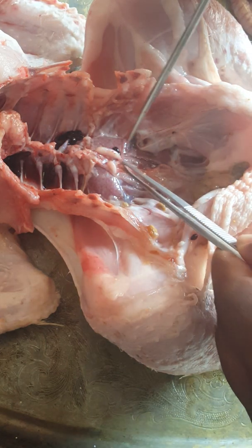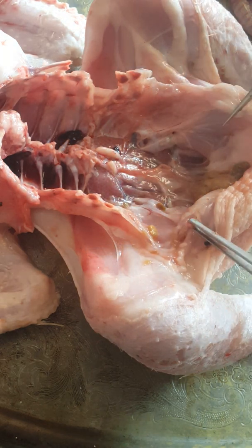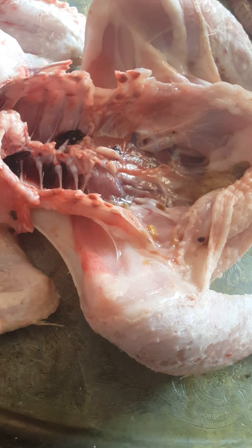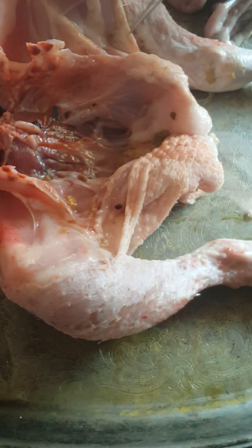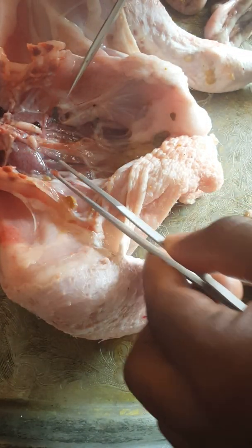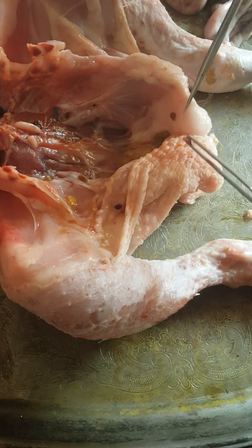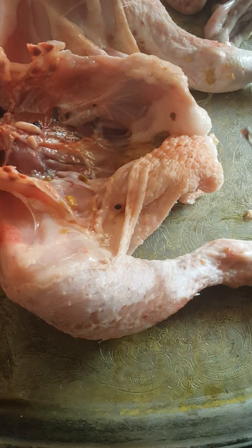So these testes normally flow from the deep inguinal ring in man to the superficial inguinal ring. These testes normally flow from deep inguinal ring here at this level in man to the superficial inguinal ring at this level to find itself in the scrotum.